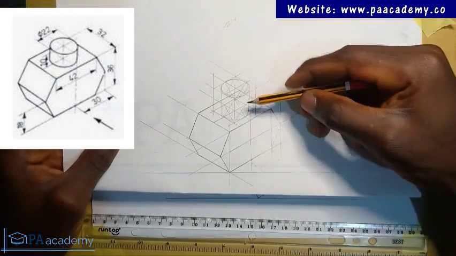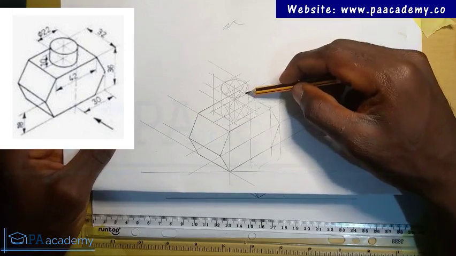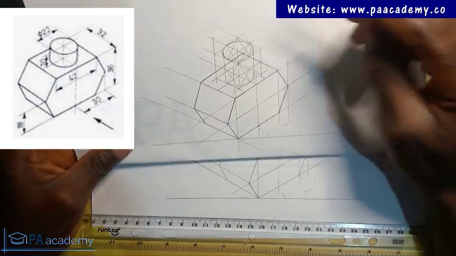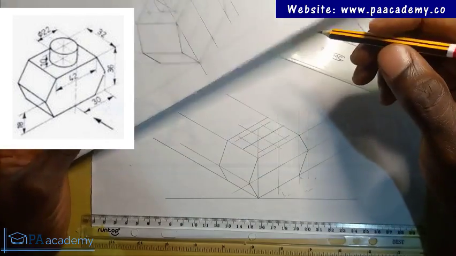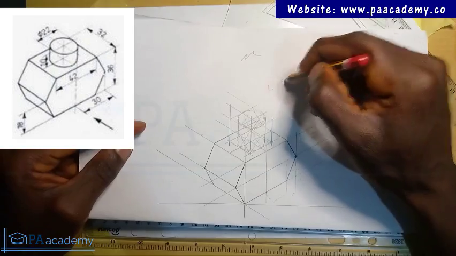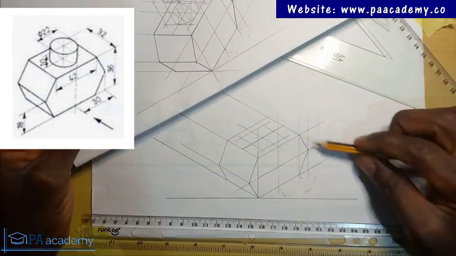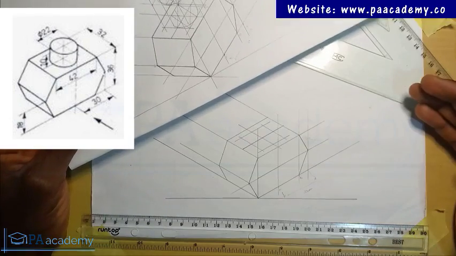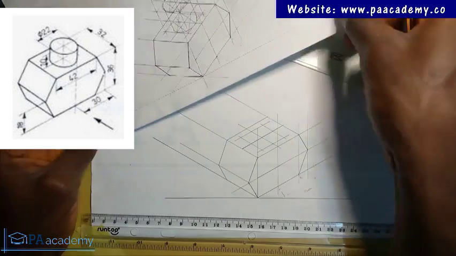Now the question says the height of the cylinder is 1 centimeter. Exactly, the height is 1 centimeter. But for the purpose of this drawing, I want to increase it to, let's say, 4 centimeter. The reason is, if I use 1 centimeter, considering all these thick lines, you might be confused with the lines. But once you are drawing yours and you make sure the lines are faint, you might not get confused.